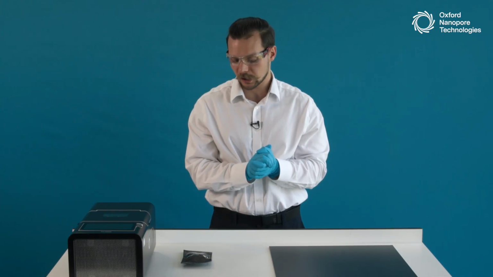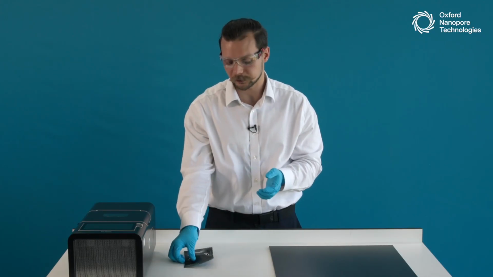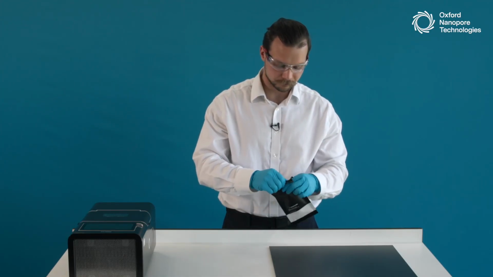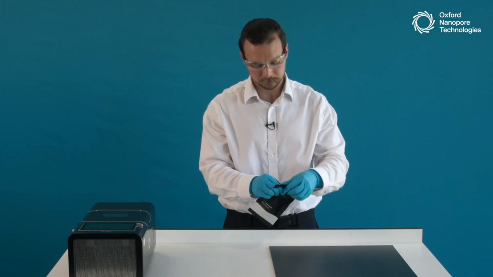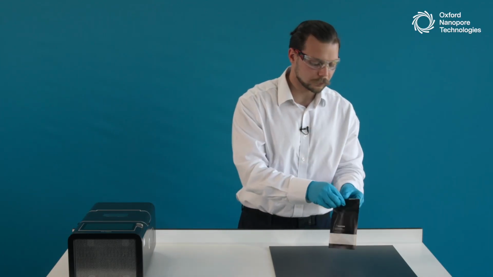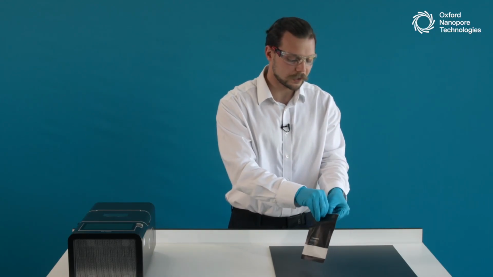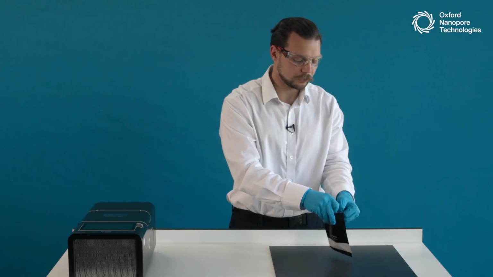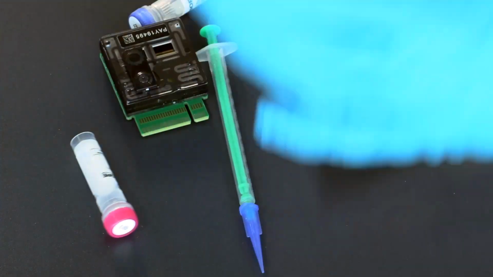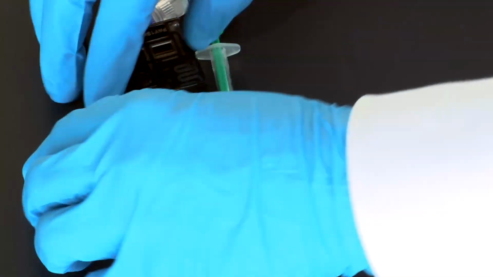And while you do that, I will open up the flow cell demo pack to check what is inside of it. So, as we open the flow cell loading demo pack, we can see that there are a few things inside. I'll just put everything out on the table here and set the pouch aside.